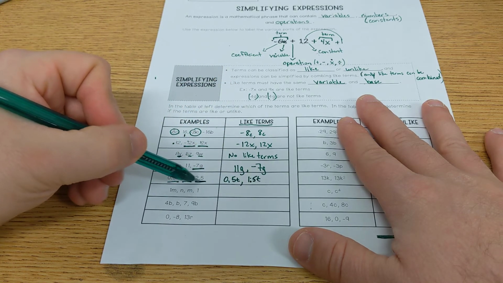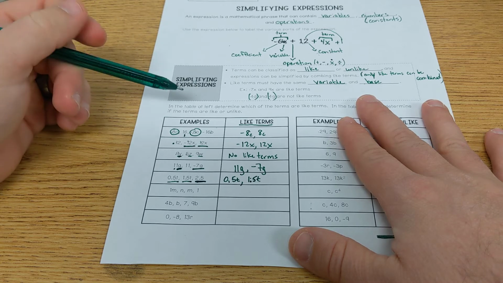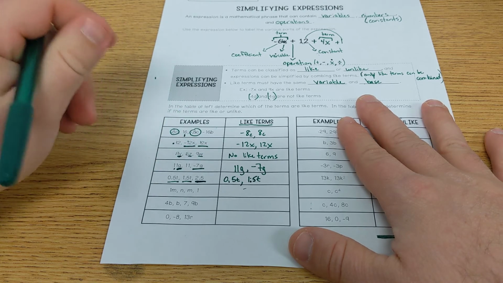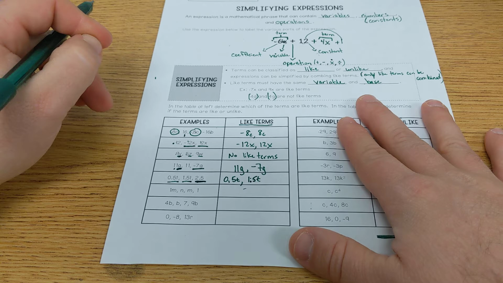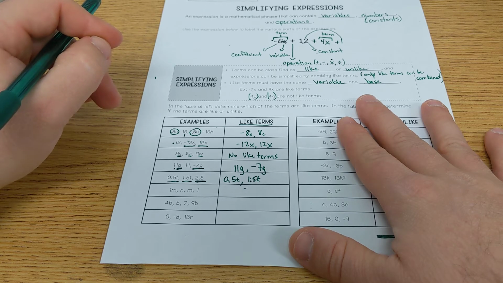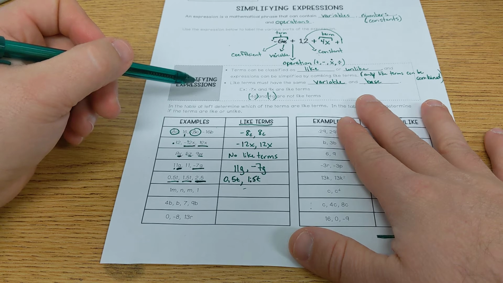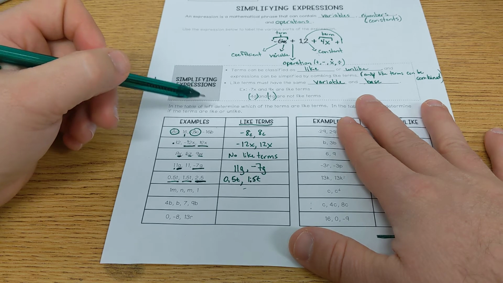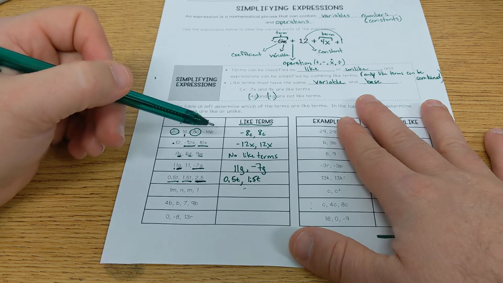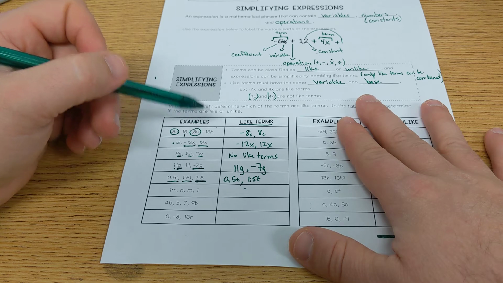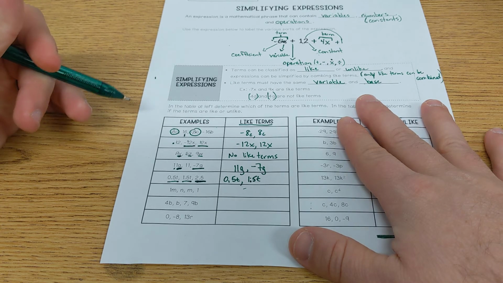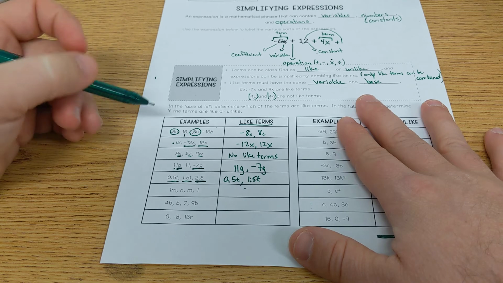No variable with this constant, so these are the only two like terms. Now, is it possible to have more than two terms? Yeah, it is. Is it possible to have different sets of like terms? Yes, and I'll show you what I'm talking about later.